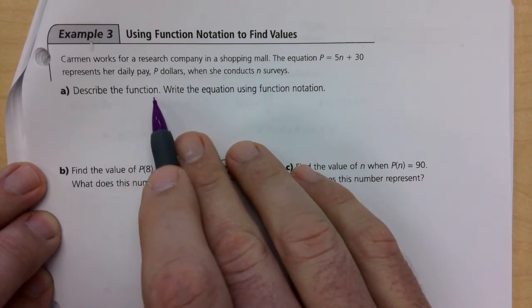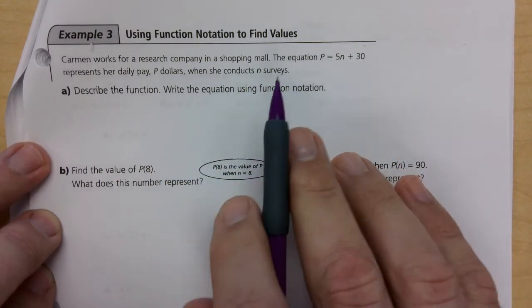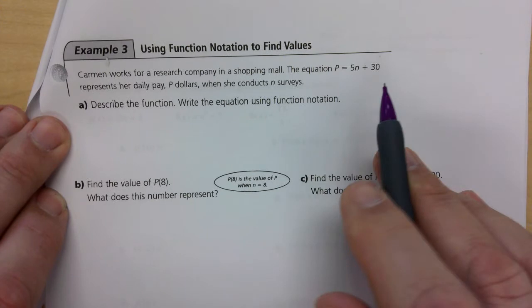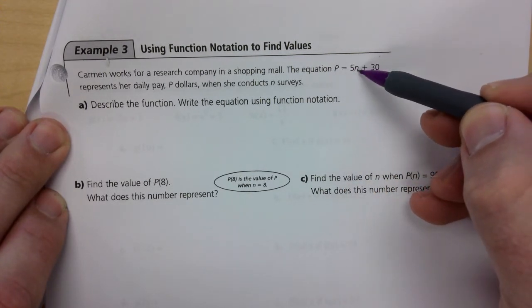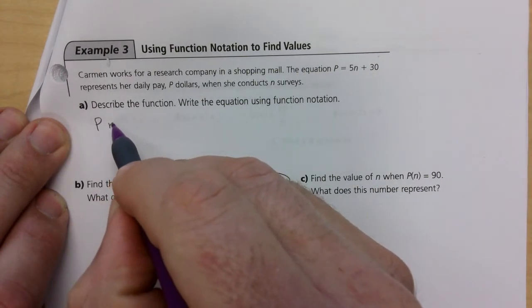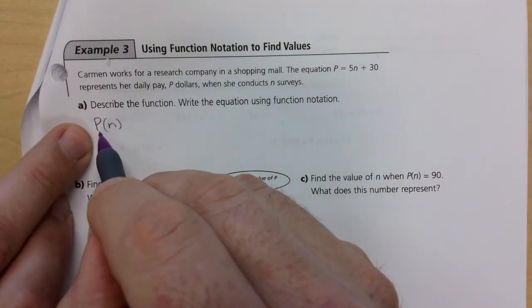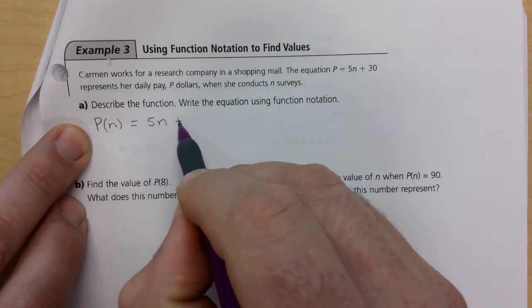Describe the function. Write the equation using function notation. How about we write it using function notation first of all? If you have P here and an N there, the way you turn that into a function notation is to say P in terms of N is going to be 5N plus 30.